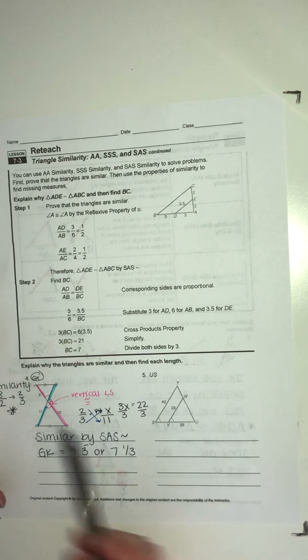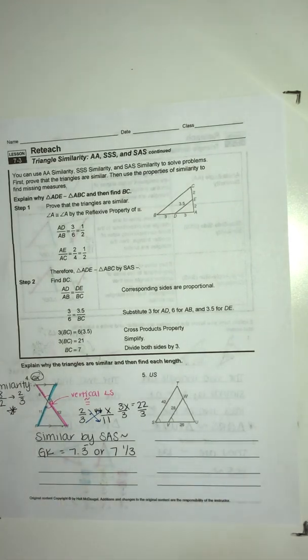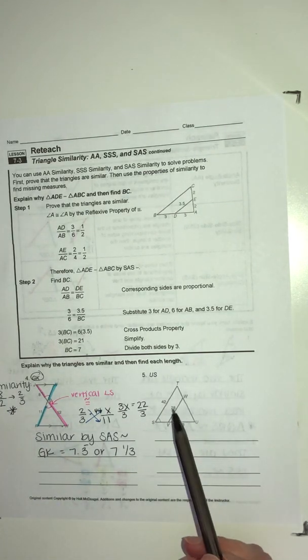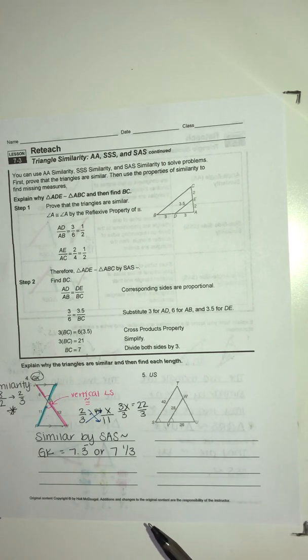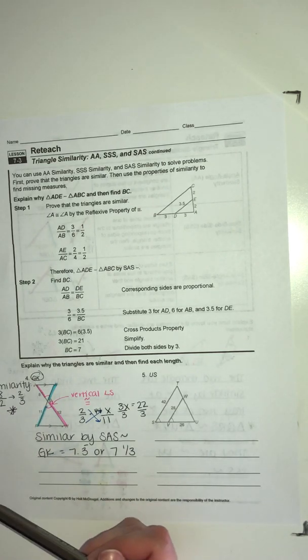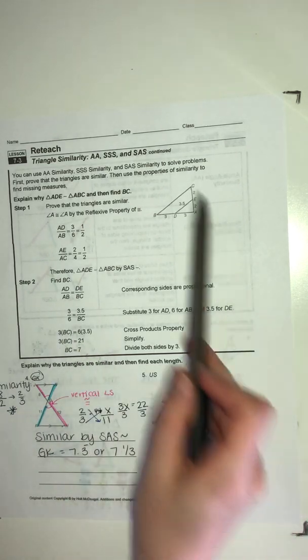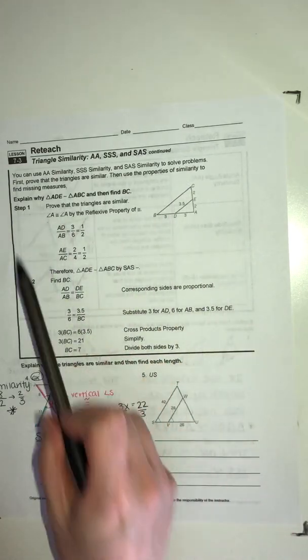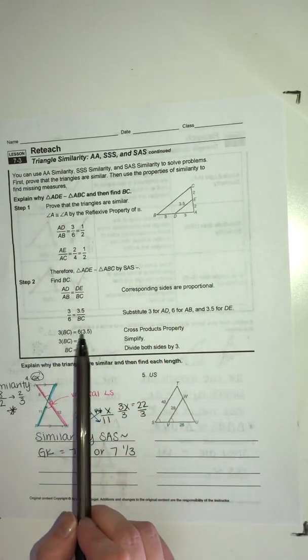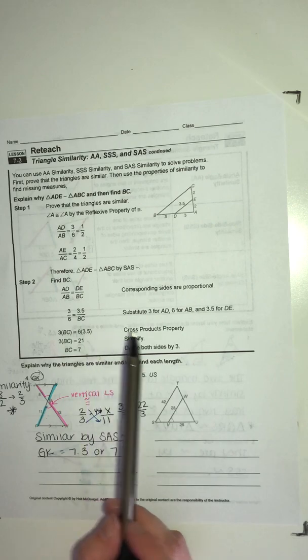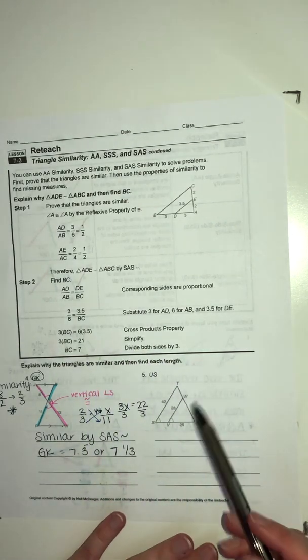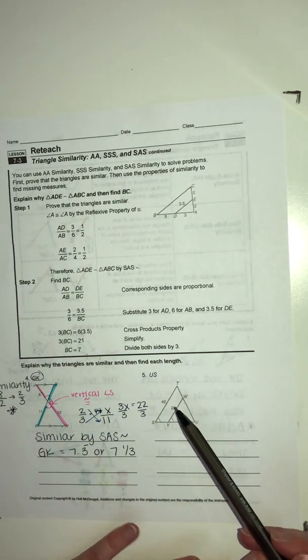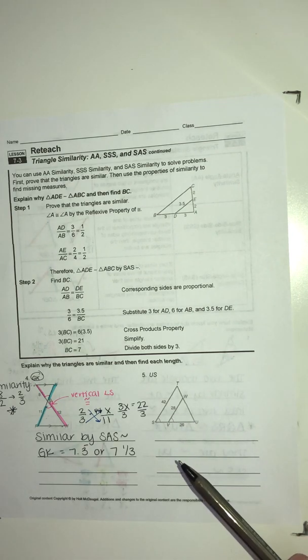Now, if this similarity ratio makes no sense to you, I'm going to do it a little bit different here on number 5, where we're not going to use the similarity ratio at all. But that's what's going on up here if you want to choose to follow these steps that they're showing you on the worksheet. So, looking at these triangles, again, we need to explain why the triangles are similar.